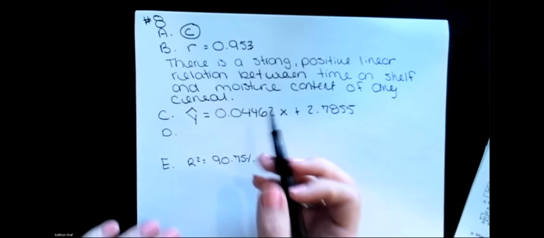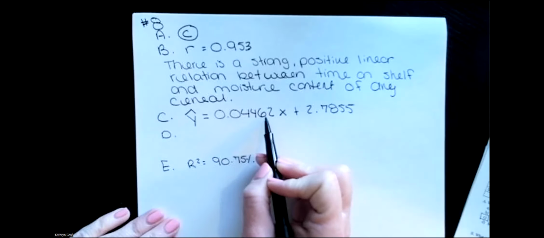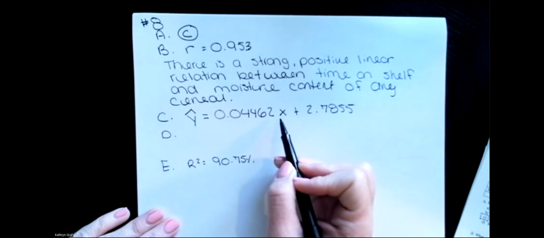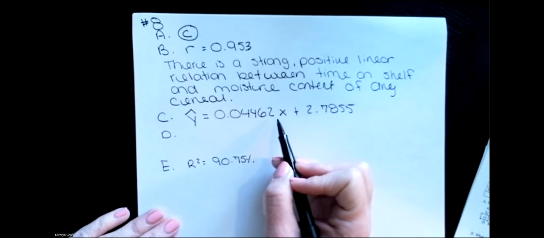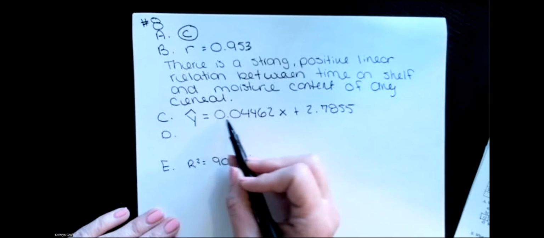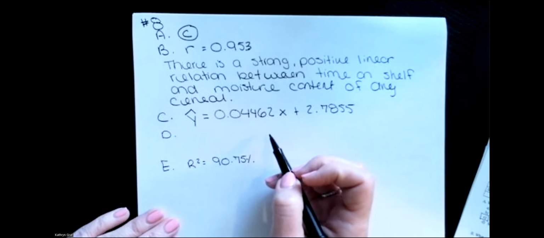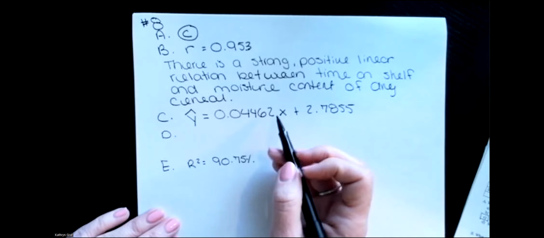Okay, so on part D, it wants us to interpret the slope here. So I just want you to remember the slope is always interpreted for each unit increase in X. My Y will be affected by that slope. So we have to think about what X represents. It's the time on the shelf. So time is in days in this one.